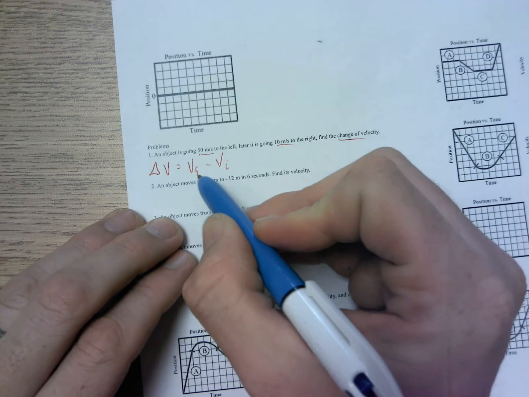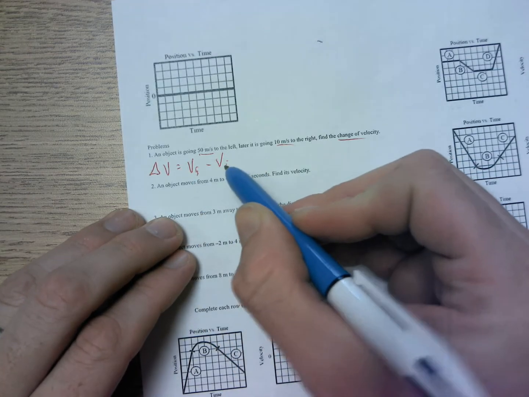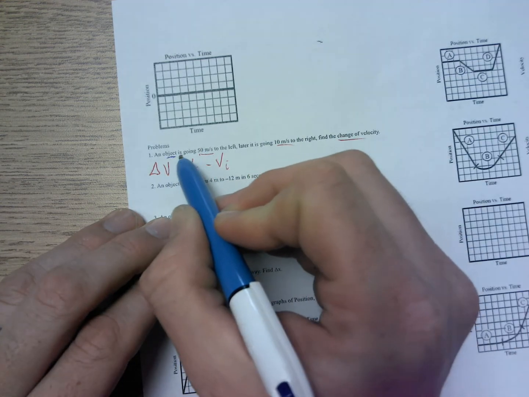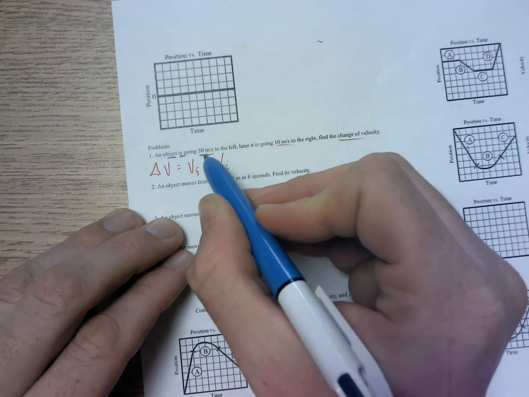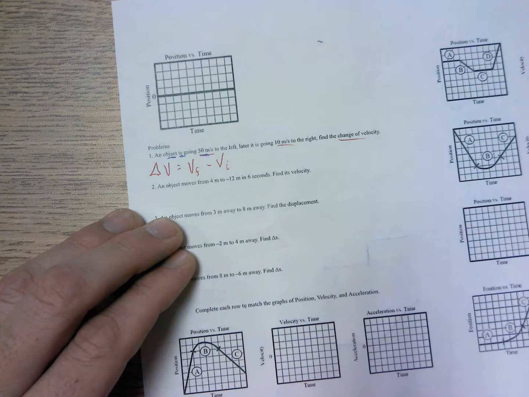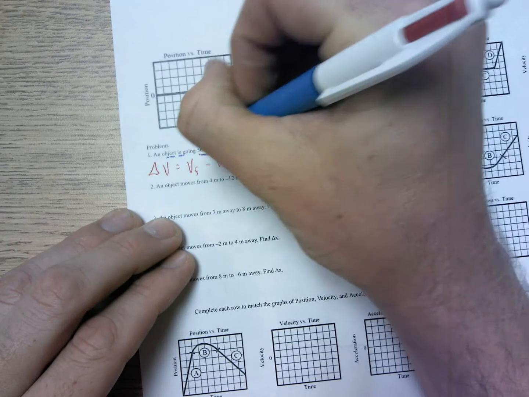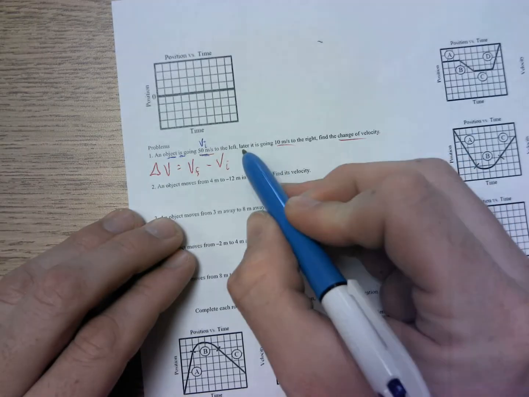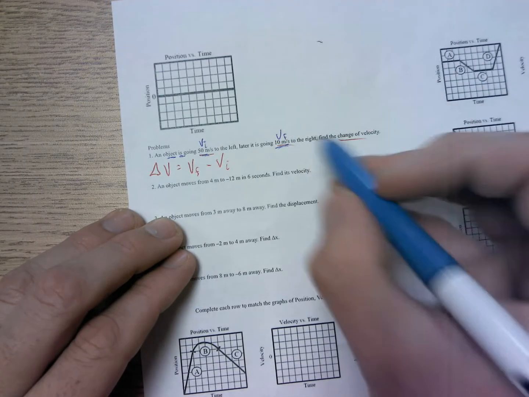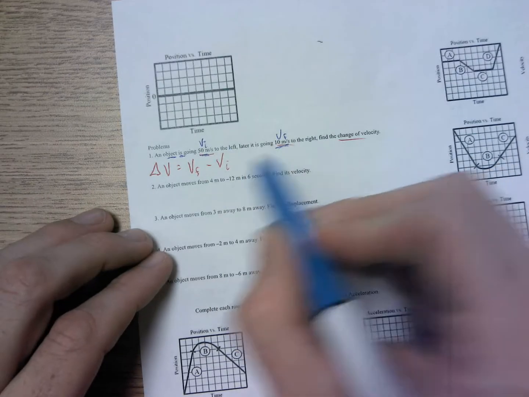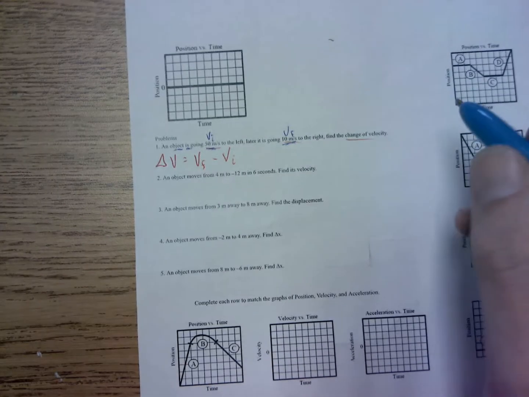Our final velocity is what we ended at, and our initial velocity is what we started at, right? An object is going 50 meters per second. Well, if it's going that, is that our initial or our final? If you said initial, you're correct. Later, it is going 10 meters per second. Okay, so that means we finished at that velocity, V_i, V_f. Now, substitute in your values and get your answer, all right?